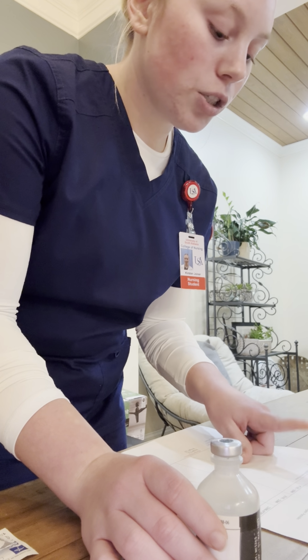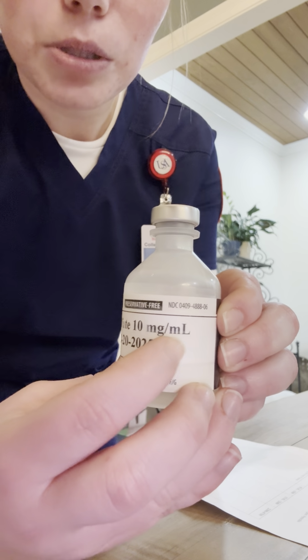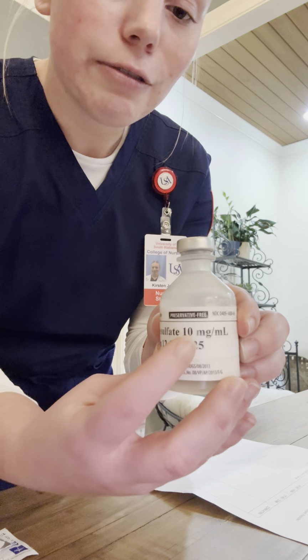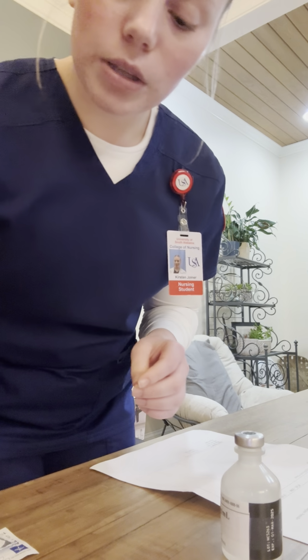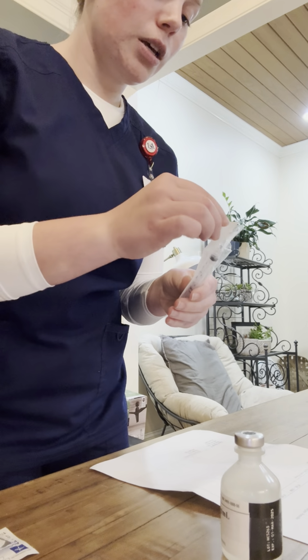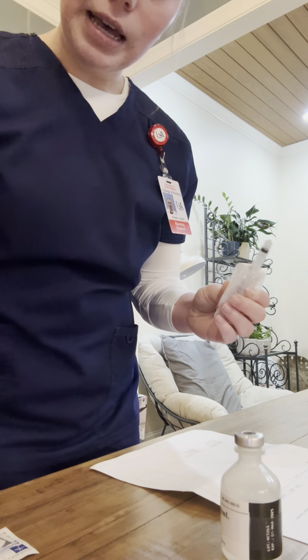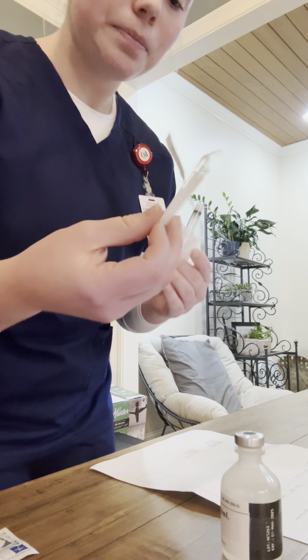My correct dose is 5 milligrams. This is given as 10 milligrams per milliliter. So to get 5 milligrams, I would do 0.5 milliliters. So this is the correct syringe to use. Just open this up. And in order to draw up the medication, I would use a blunt plastic cannula.